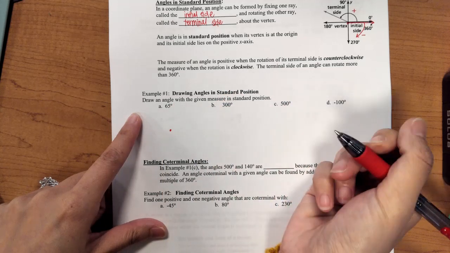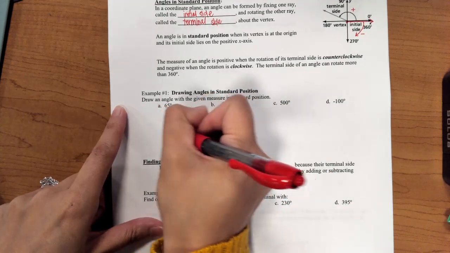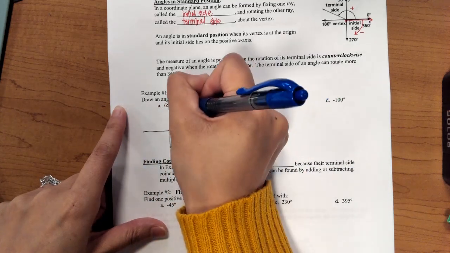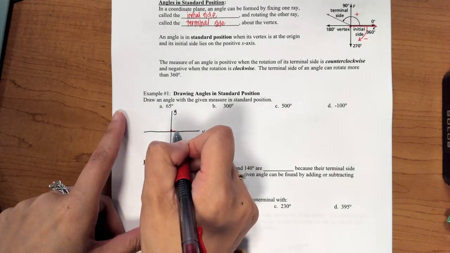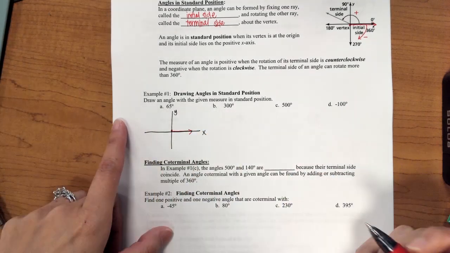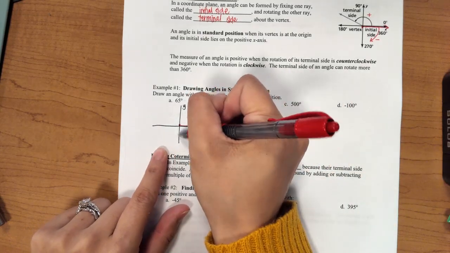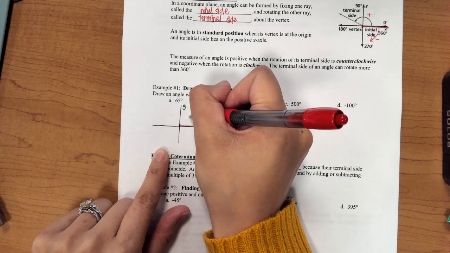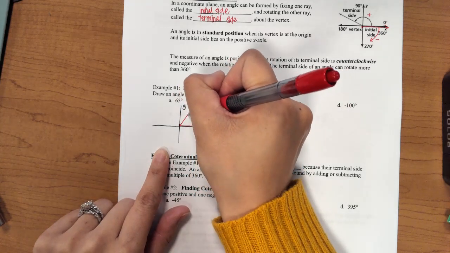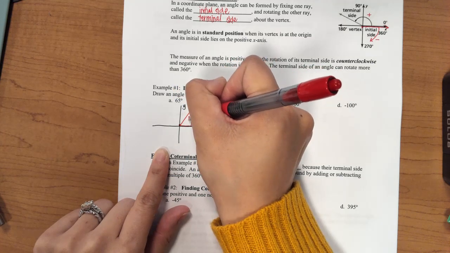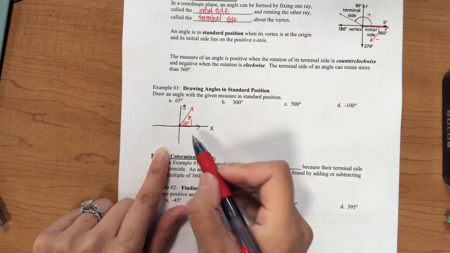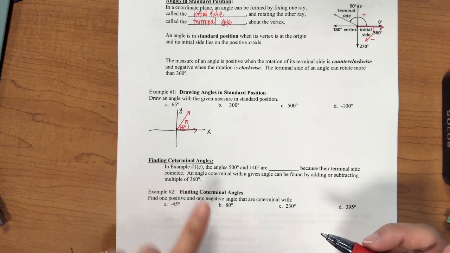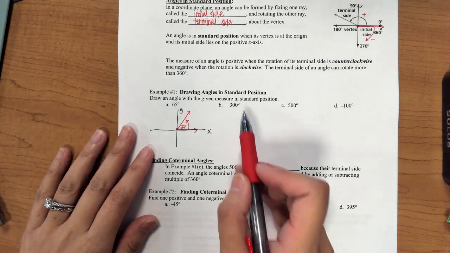So starting here, we'll do our x and y axis. Starting position will be right here. And then here's the thing you need to know, that 65 is less than 90, right? So the y-axis is 90, and then I'm going to go past 45, which is in the middle, and then up to 65. Now I'm going to put my arrow there to show that I have gone up positive 65 degrees. Okay. Next, I'm going to do 300.